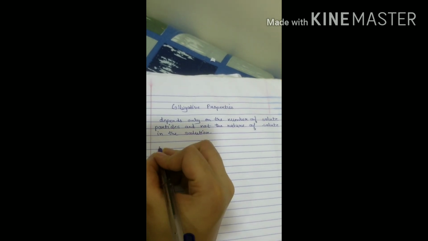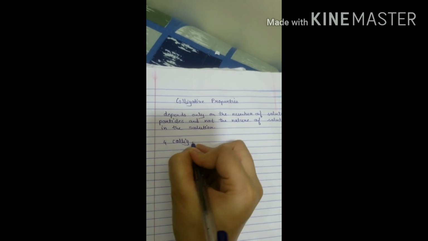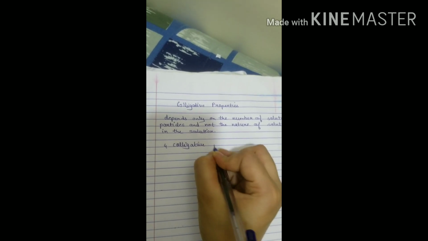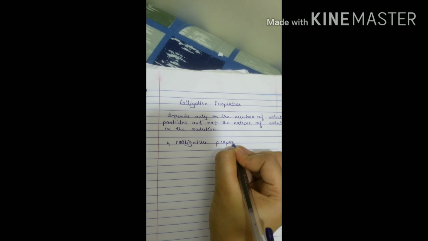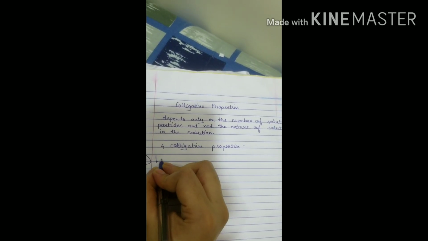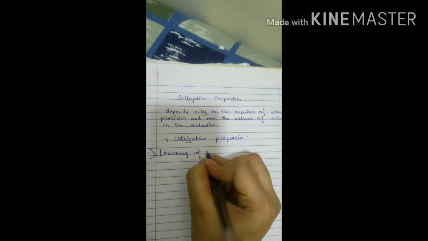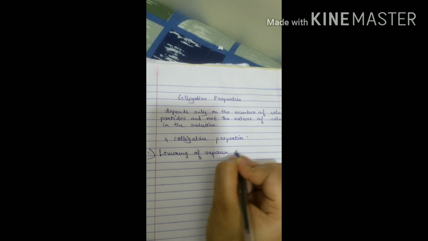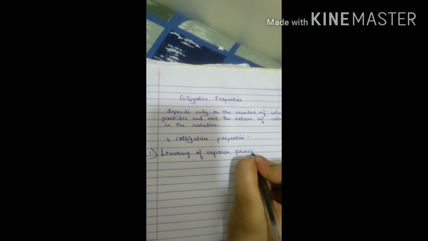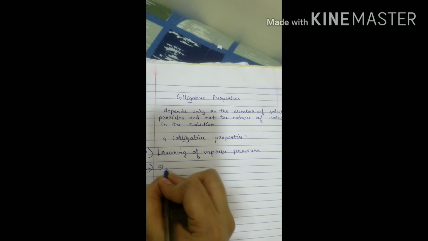Now under colligative properties we are going to study 4 colligative properties. So there are 4 colligative properties. The first one is lowering of vapor pressure. The second one is elevation of boiling point.